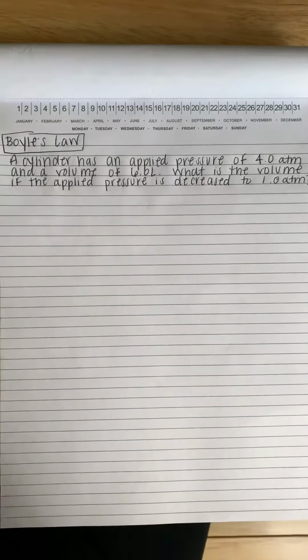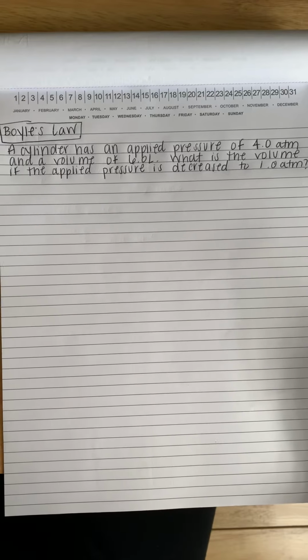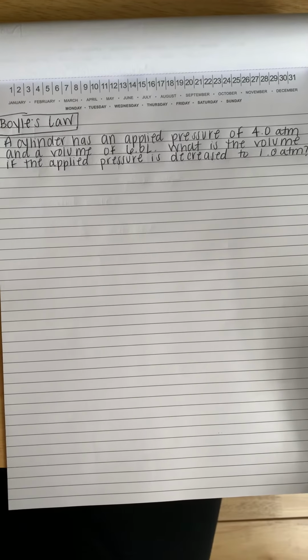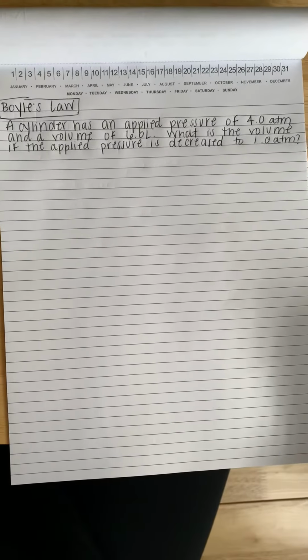Alright guys, so I'm going to go over one of the practice problems that is already on your PowerPoint for Boyle's Law. This is the first example problem that you already did, but I'm just going to go through it with you. If this gets a little shaky, just be patient with me because I'm doing this off my phone. Alright, so the problem.